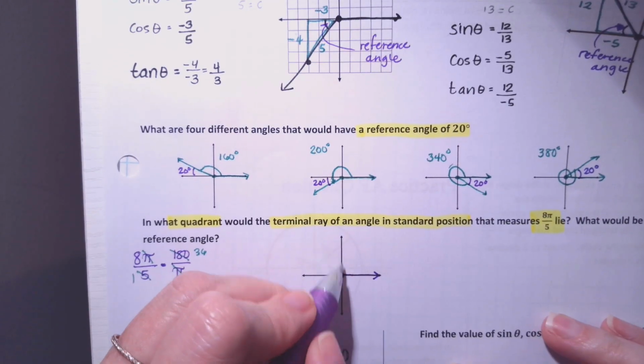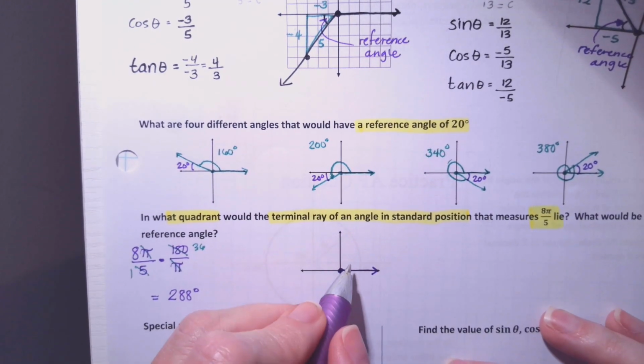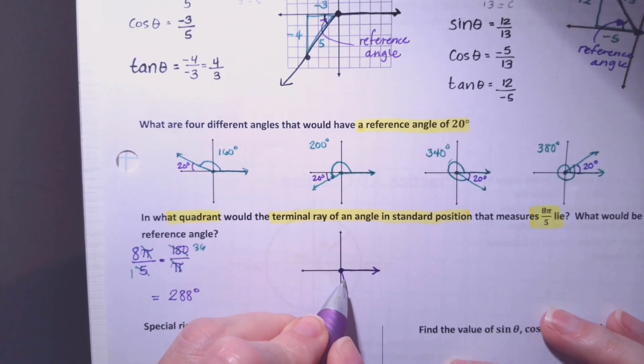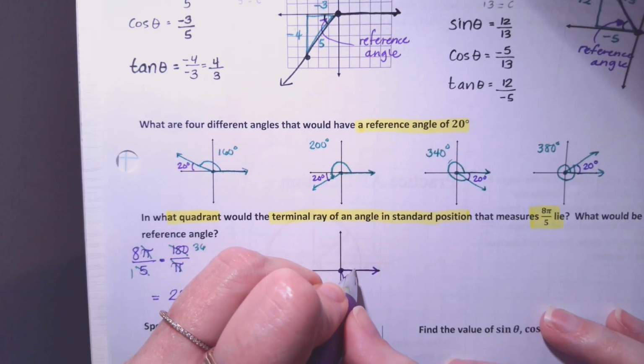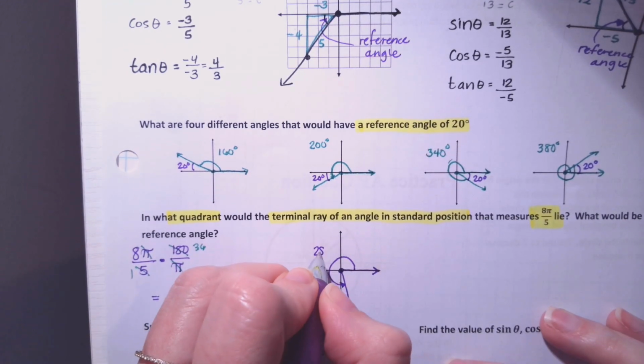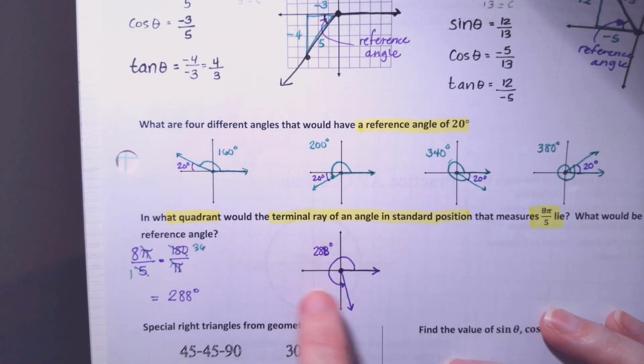So I know right angle, that's 90. Straight angle, that is 180. If I went one more quadrant down, this is 270. So 288 is just a little past there. So all the way around is 288 degrees. So to answer the question, it says, in what quadrant is the terminal ray? Well, we know it's in quadrant 1, 2, 3, 4. That is quadrant 4.